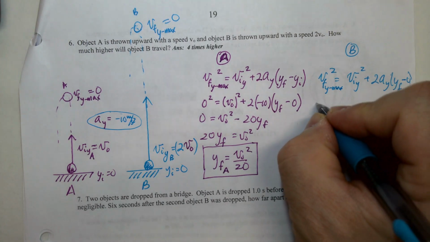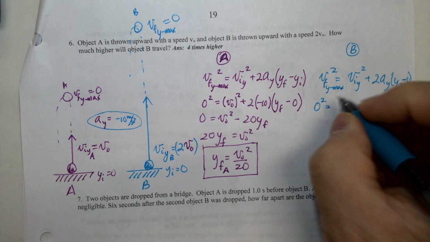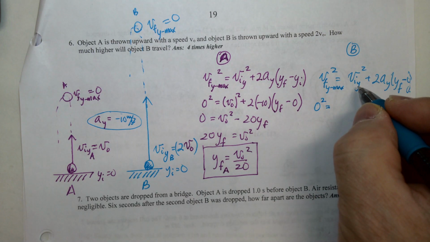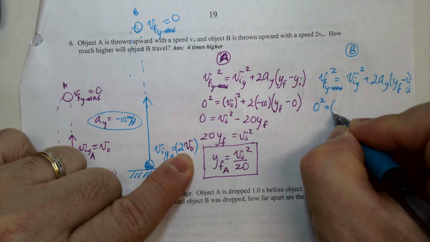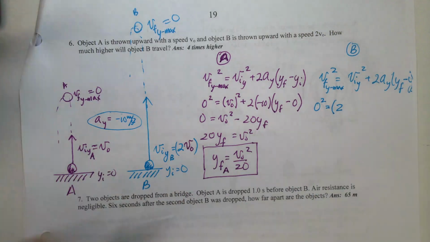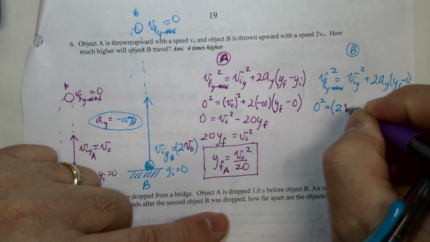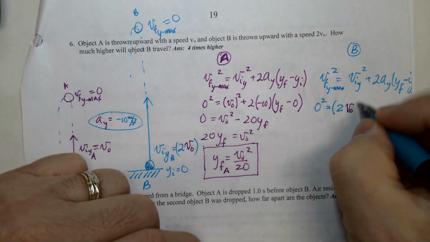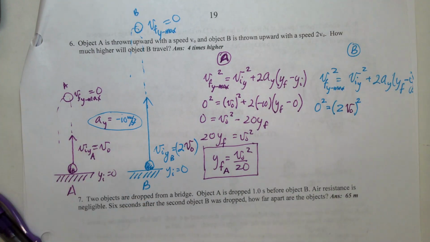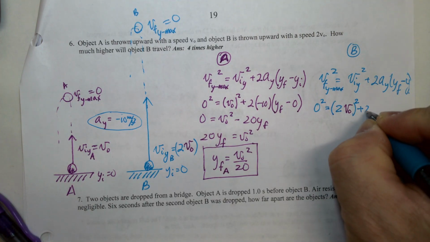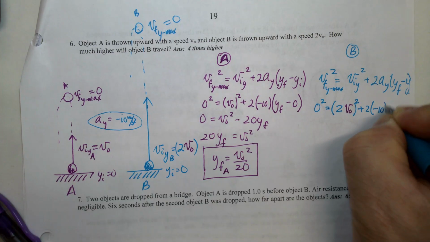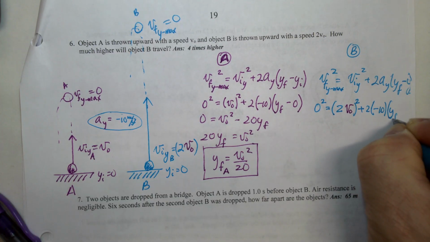So here, 0 squared is equal to, this time, my v initial y for ball B is twice the v naught, squared, plus 2 times negative 10 times y final minus 0.